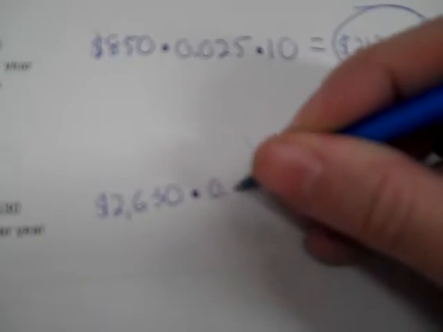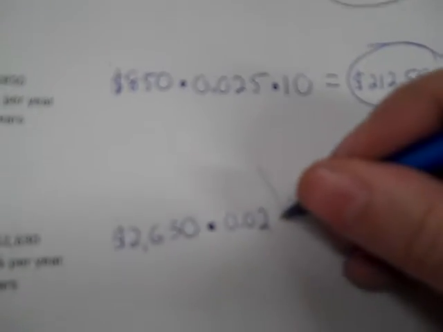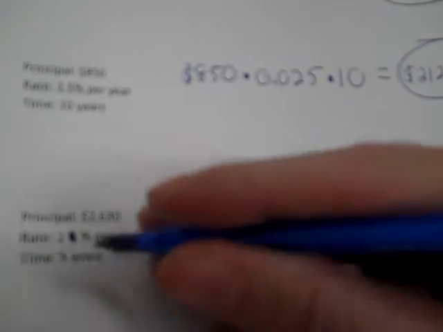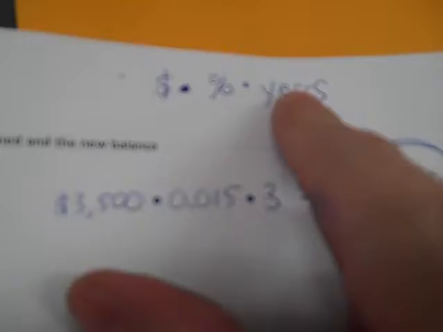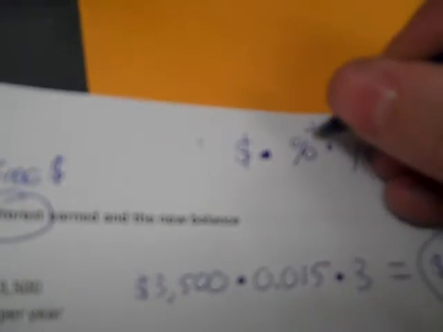Okay. And then you take 2 divided by 100, because remember, when you multiply it by a percent, you always got to divide it by 100 so that you can do fun stuff with it, operate with it, times 5, and that can be found like that. Money times percent times years, but remember the percent has to be divided by 100, okay?